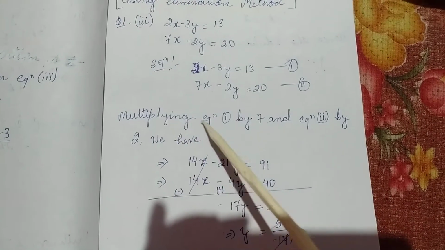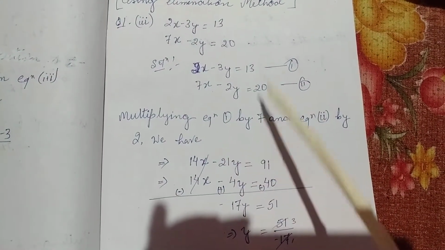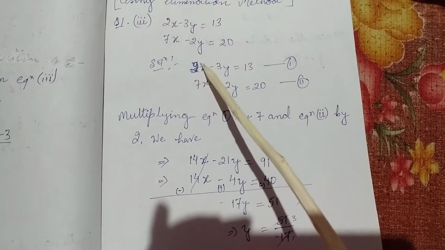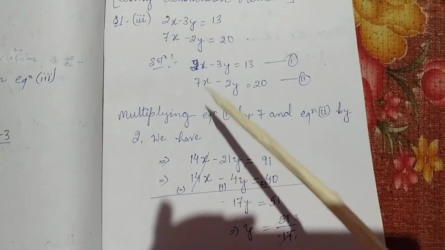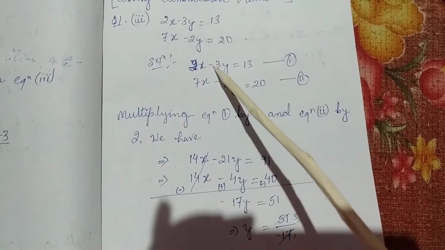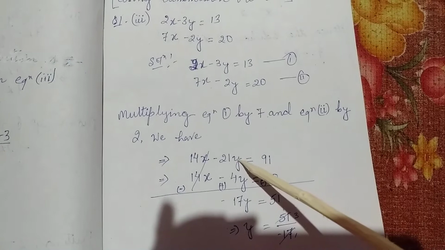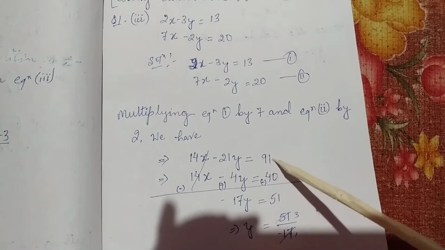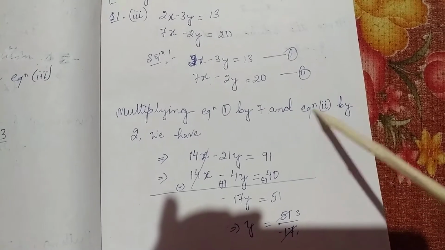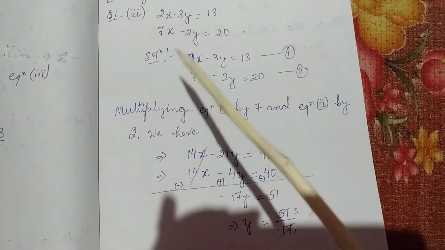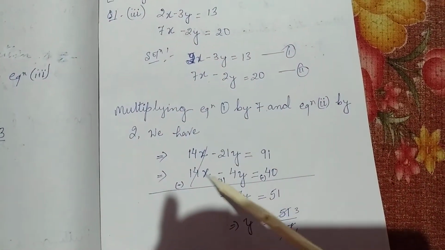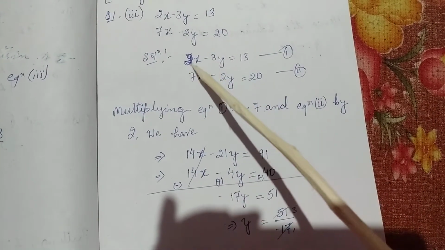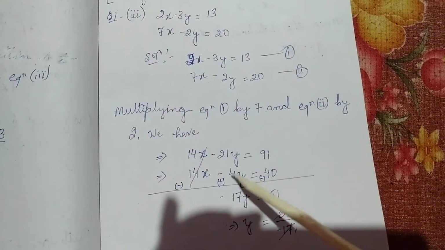Now you see, multiplying equation 1 by 7. 7 into 2, 14x. 7 into 3, a minus is there, minus 21y. 7 into 13, 91. Finish. And equation 2 by 2. Now 2 into 7, 14x. 2 into minus 2, minus 4.